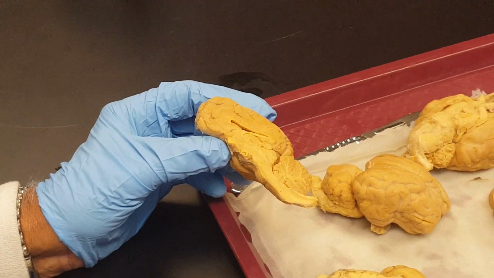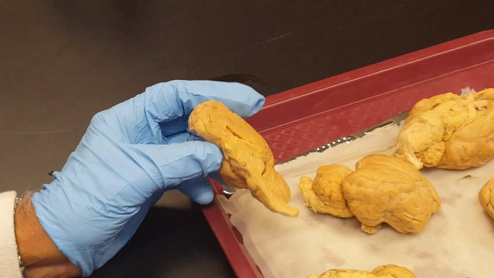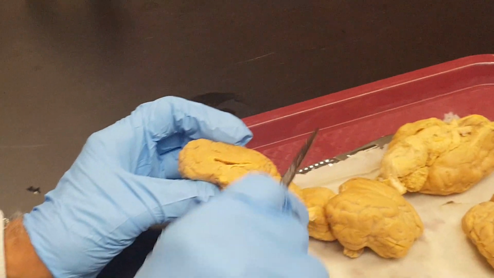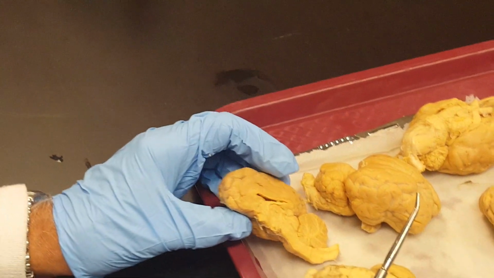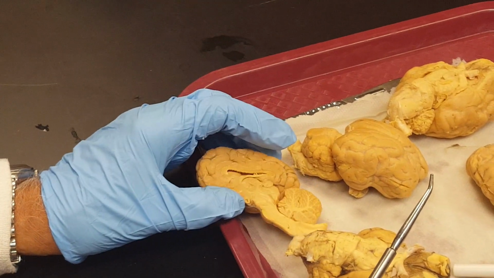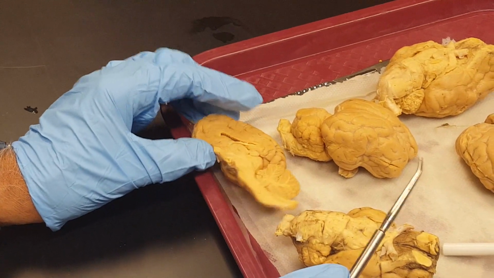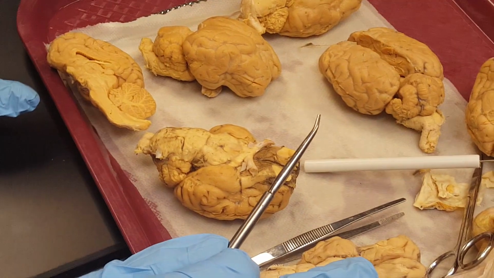Ependymal layer. Ependymal cells, or the epithelium formed of ependymal cells. Very good, very good. But get that corrected. Ependymal. Yeah, E-P-E-N-D-Y-M-A-L. I think I have gone over all the features.